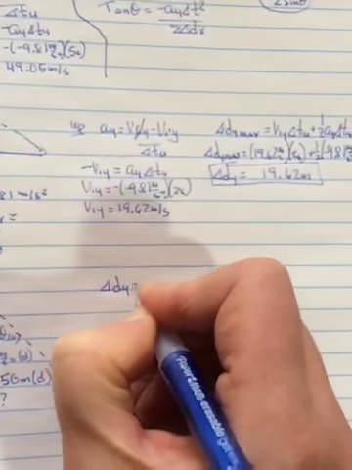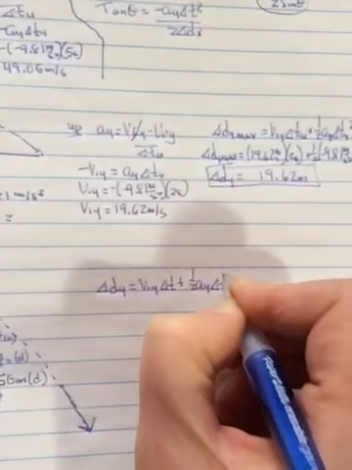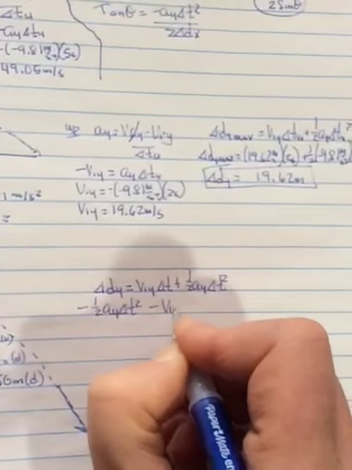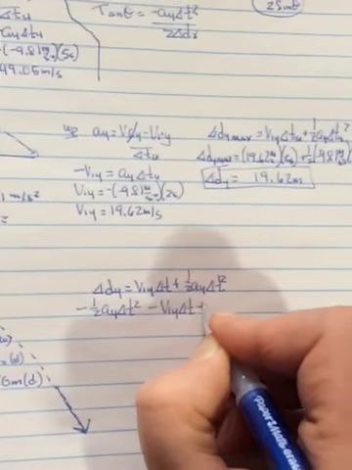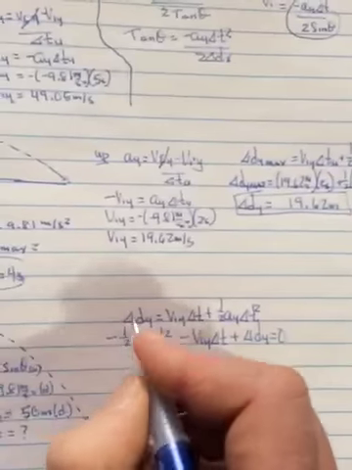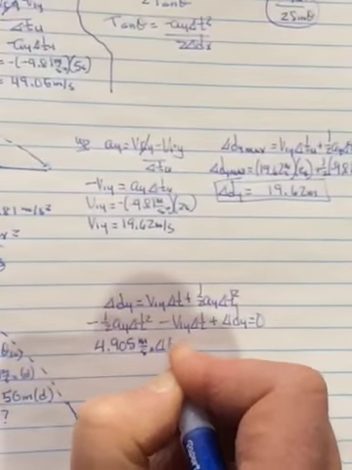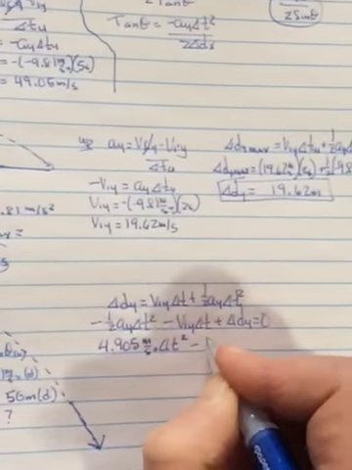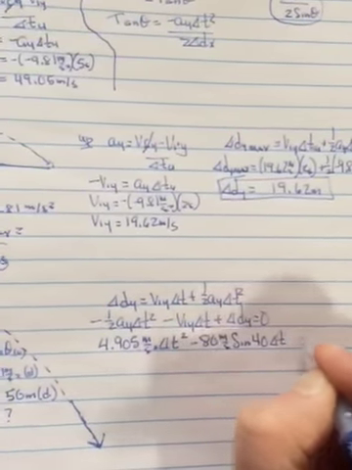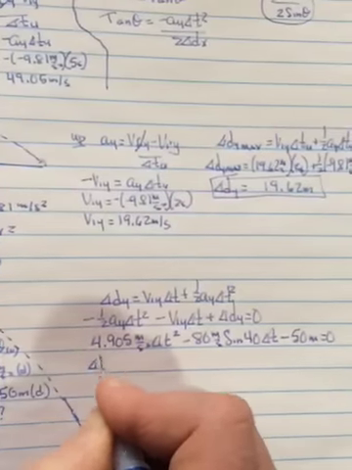Okay, so we have delta dy is equal to VIY delta t plus 1/2 AY delta t squared, rearranging, negative 1/2 AY delta t squared minus VIY delta t plus delta dy equals 0. So negative half times negative 9.81, this will be 4.905 meters per second squared delta t squared minus 80 meters per second sine of 40 delta t, and then minus 50 meters equals 0. And so then fill it into your equation.